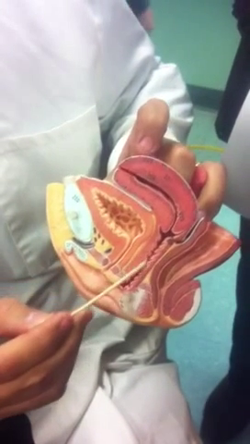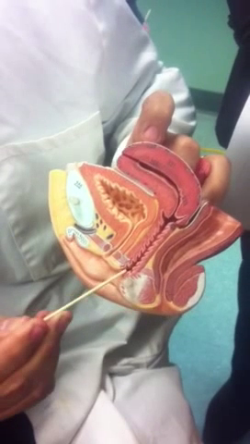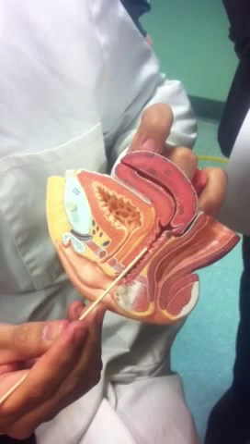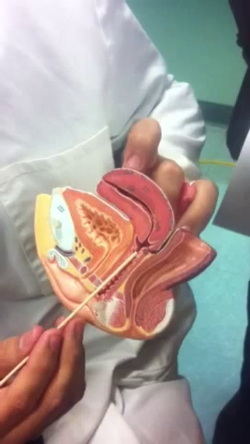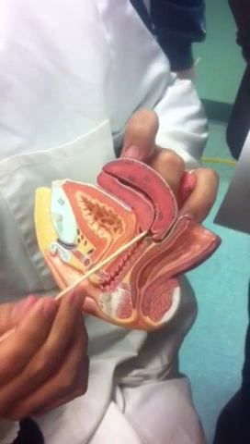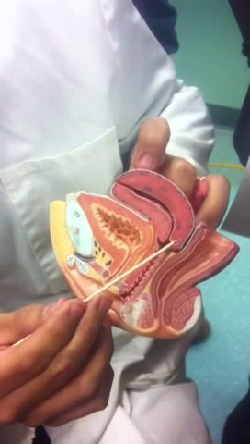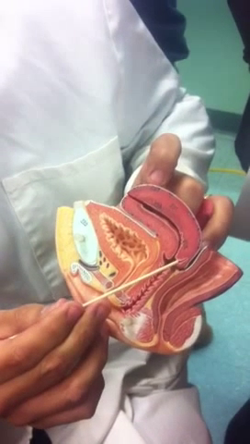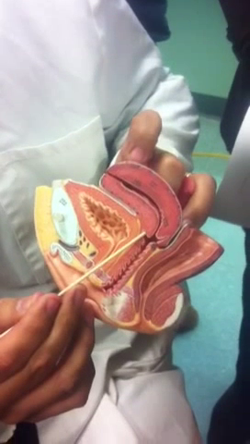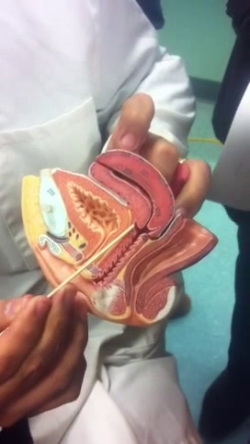As you can see, the vagina has rugae. This is the vaginal canal. Then we reach over here the end of the vagina, which comes into this dead end. This is called the fornix. This is the posterior or dorsal fornix, and the anterior fornix over here.